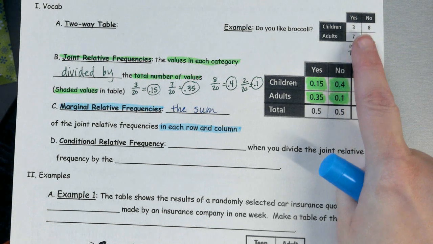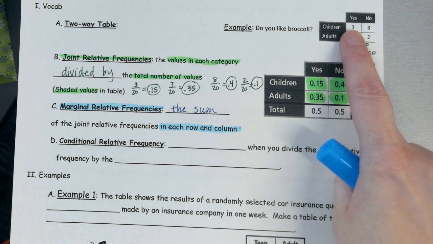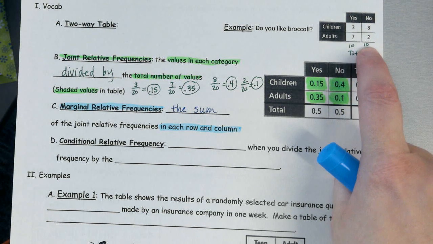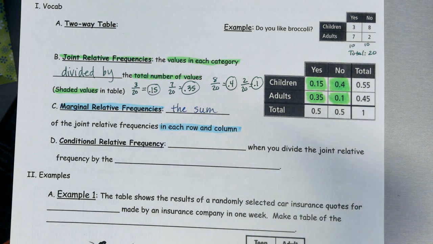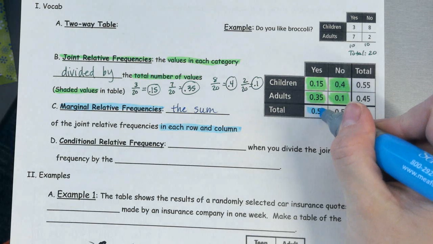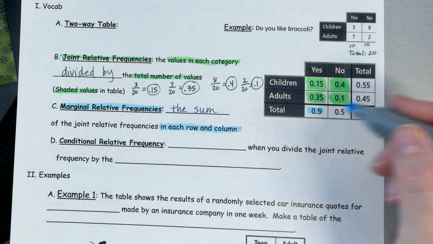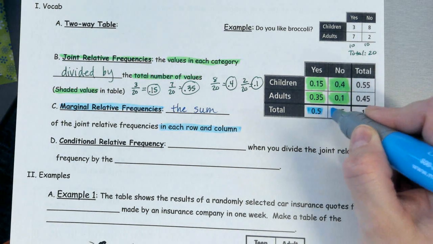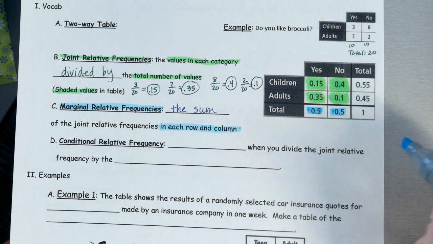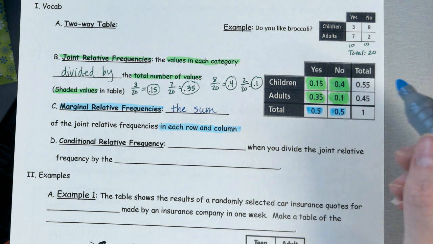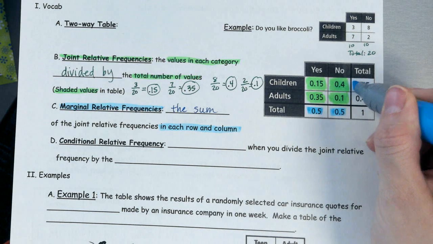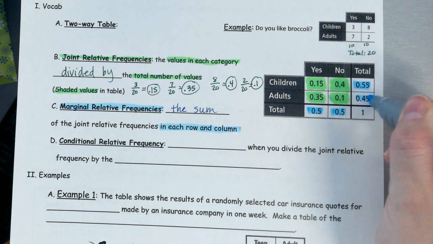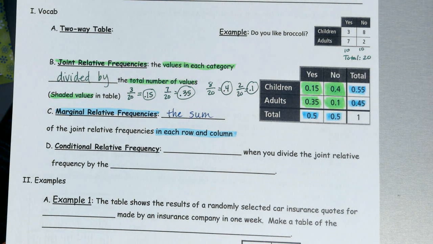So it's very similar to what I showed you up here, right? Remember how I added straight down? That's how you get 0.5. 0.15 plus 0.35 is 0.5. That's a marginal relative frequency. Add the rows together, 0.4 plus 0.1 is 0.5. And then you do the same thing but with the columns. So 0.15 plus 0.35, 0.4 plus 0.1, there you go.